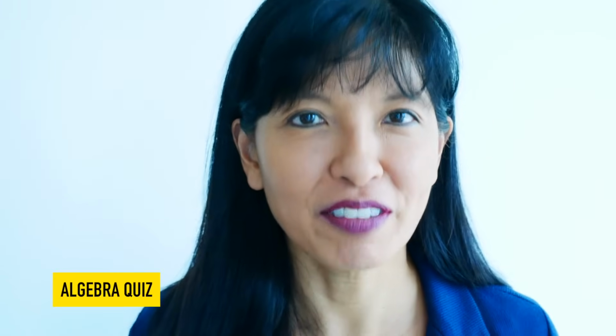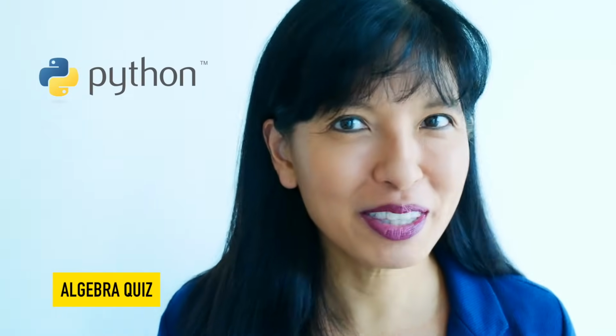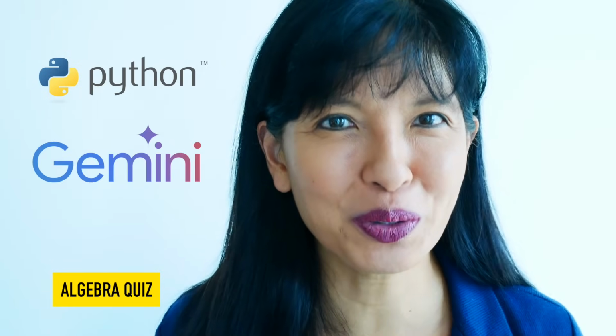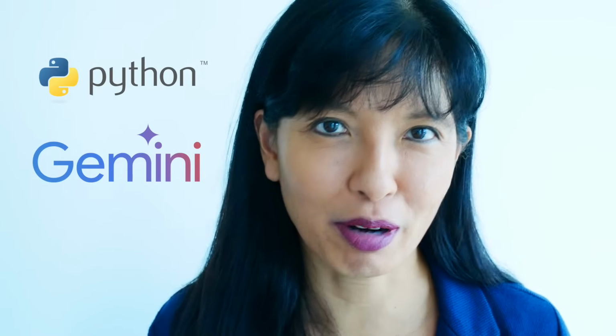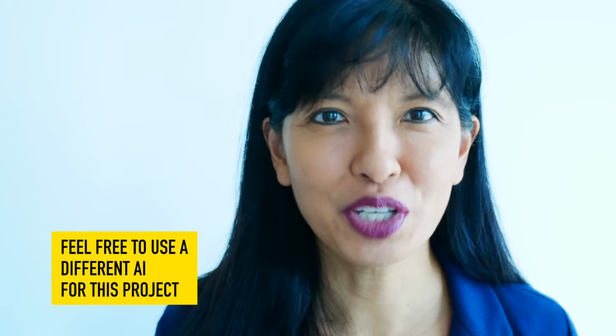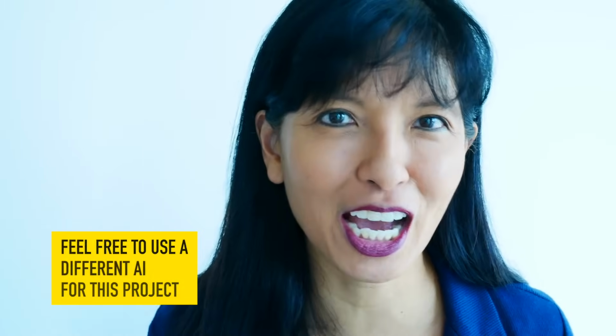Today we're leveling up. We're building an algebra flashcard quiz coded in Python powered by AI. But this time I'm using Gemini from Google to help me generate the algebra questions and guide the coding process. You could also use ChatGPT, Claude, Copilot, Perplexity, whatever AI you prefer.